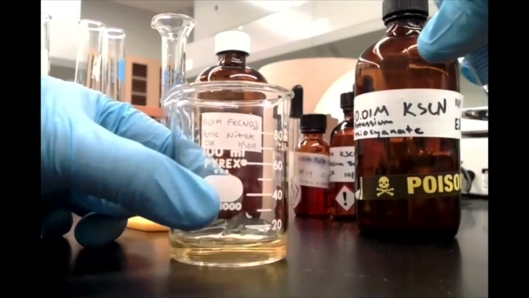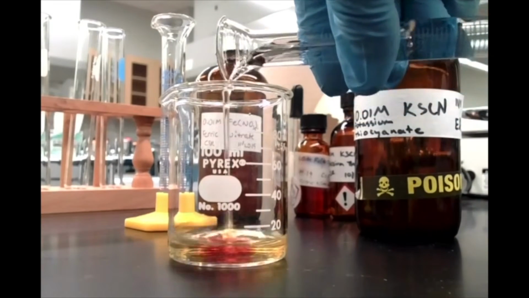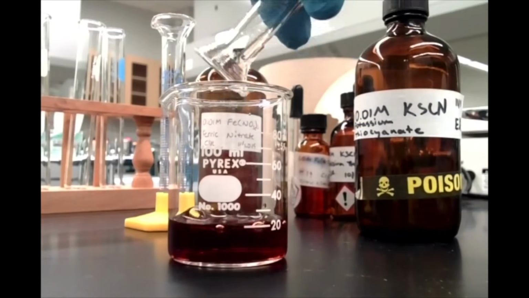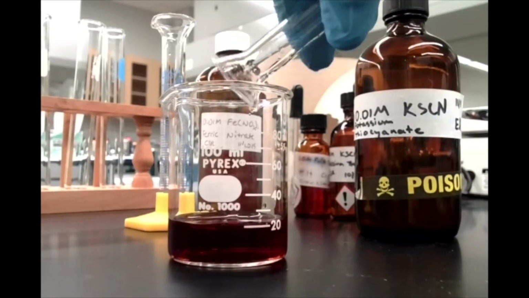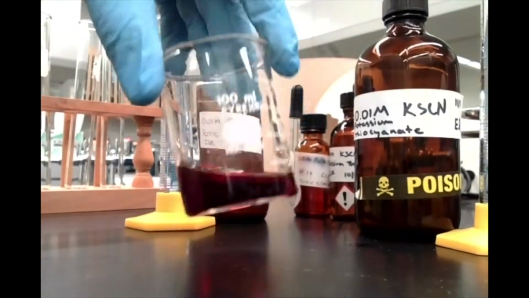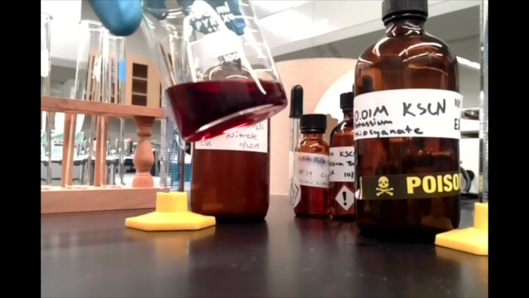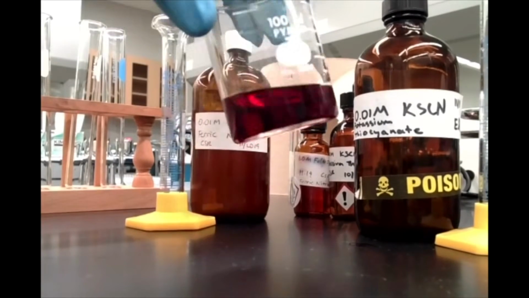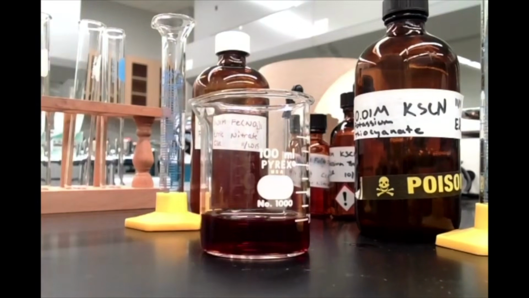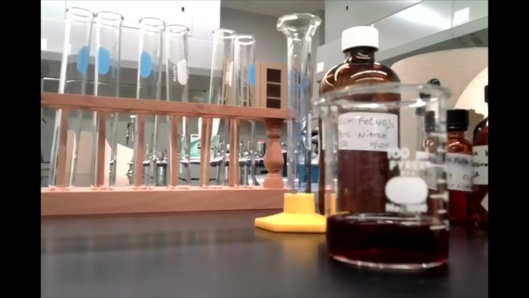Now, if you observe, when I add one to the other, notice that rich red color that we observe. We have this nice deep red solution, kind of a blood red, or like a wine red, I guess. That's the iron thiocyanate complex that we make. So that's what we're going to add to each of our 6 test tubes, and we'll go from there.